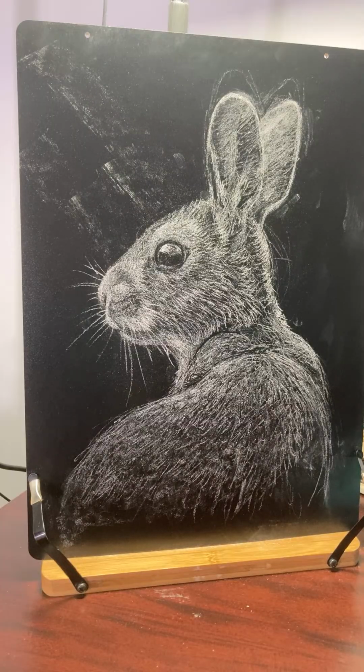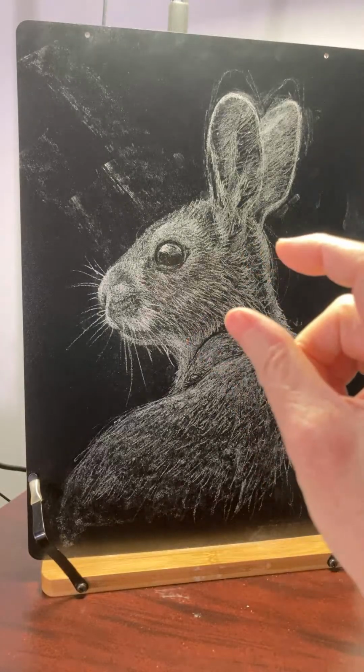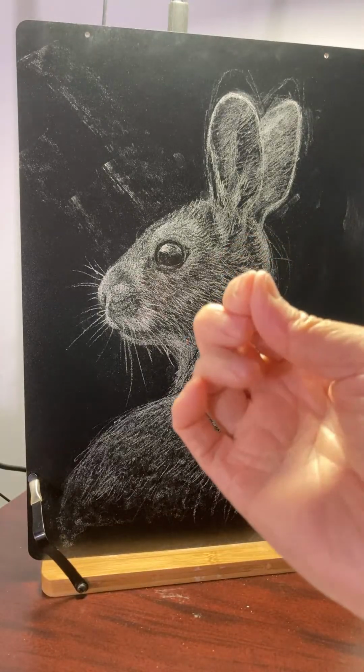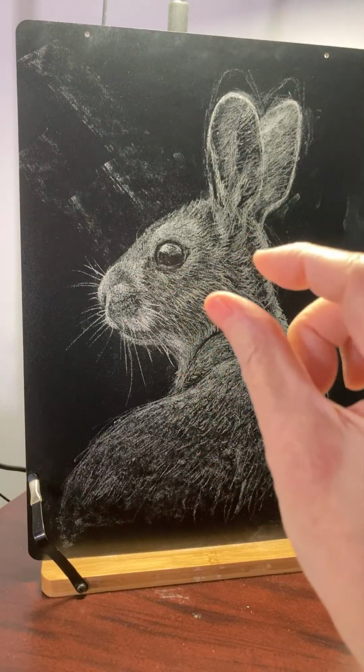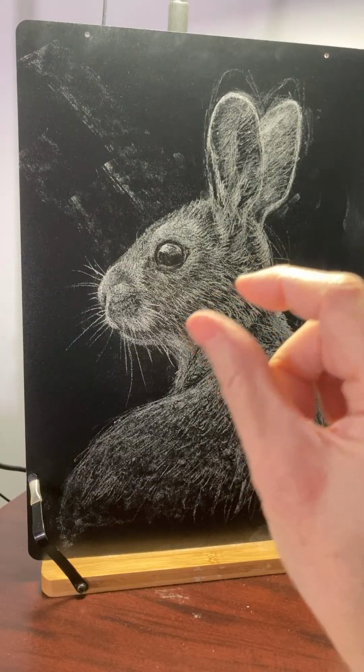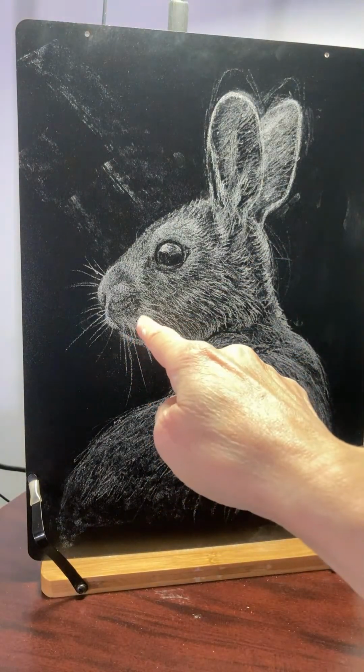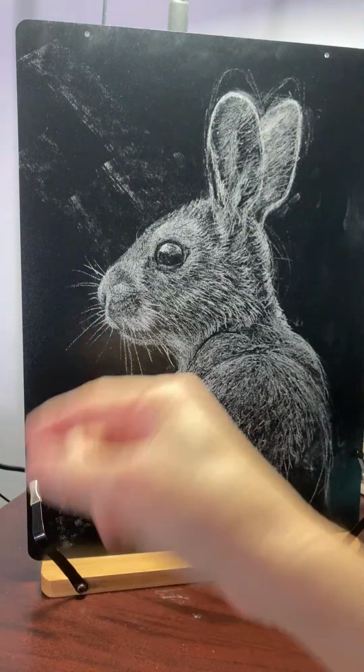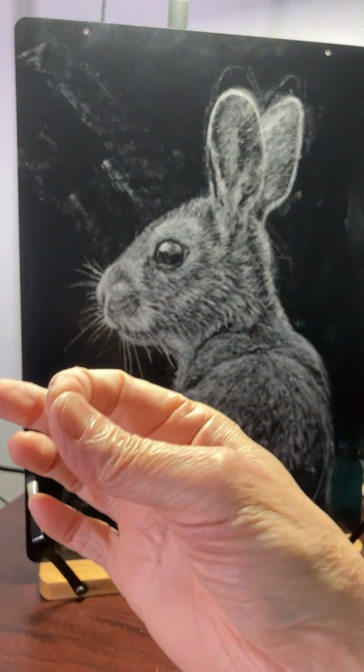I made the same mistake about the whisker, but you know the hair is not one size. It's stronger and bigger at the beginning of the hair, and then it goes thinner and smaller.